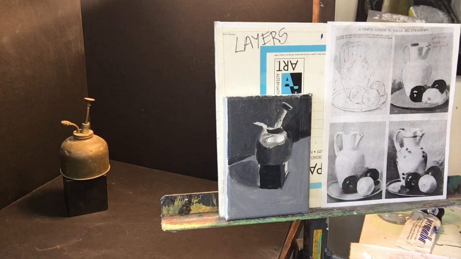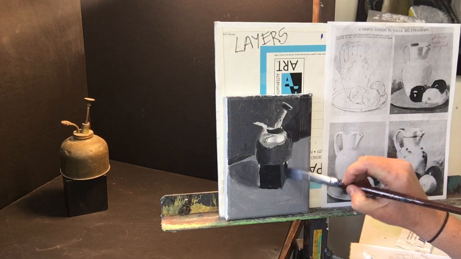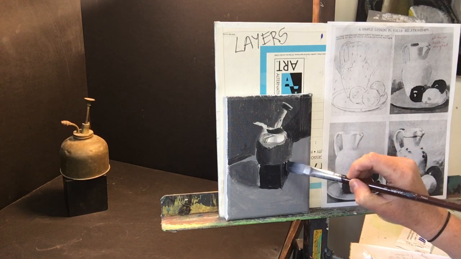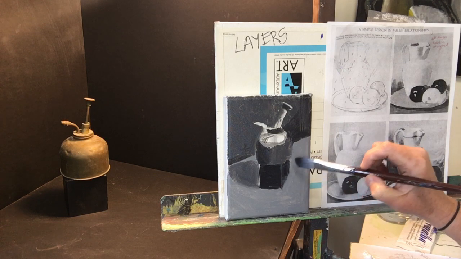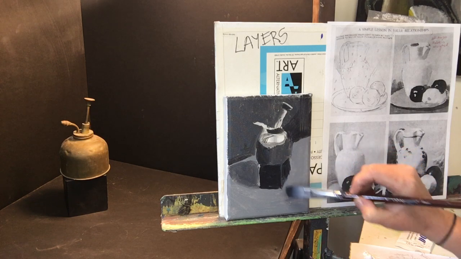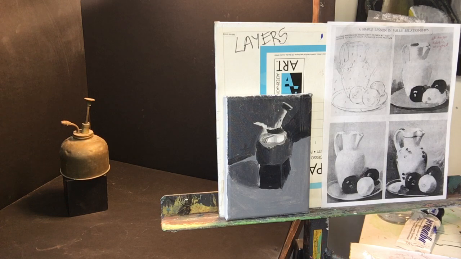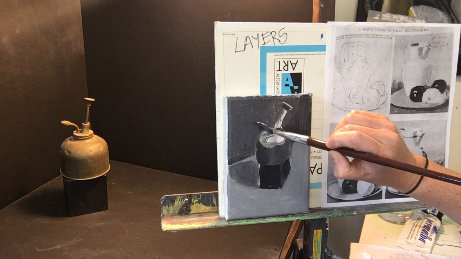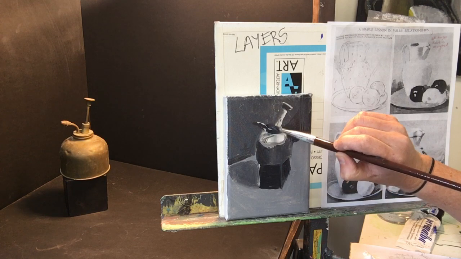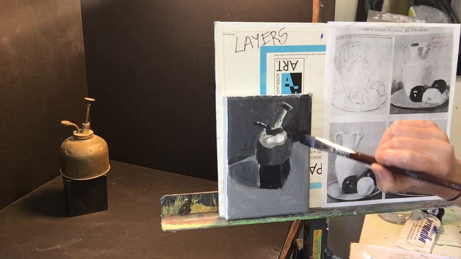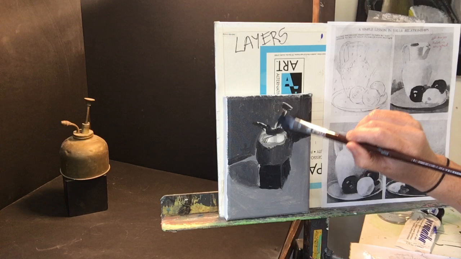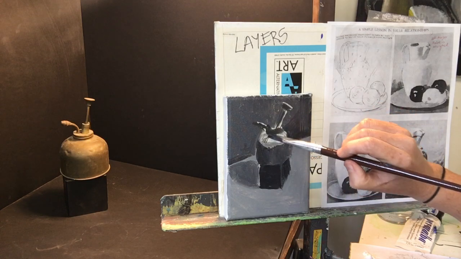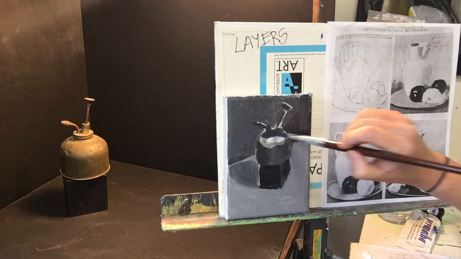Our second layer of painted information is going to address shape, proportion, more refined shapes, and more specificity with smaller value shapes too. Okay, there we go. And then there's just a cast shadow here.